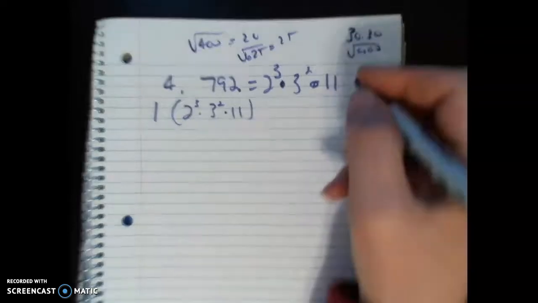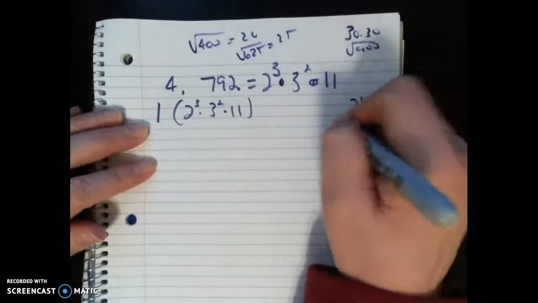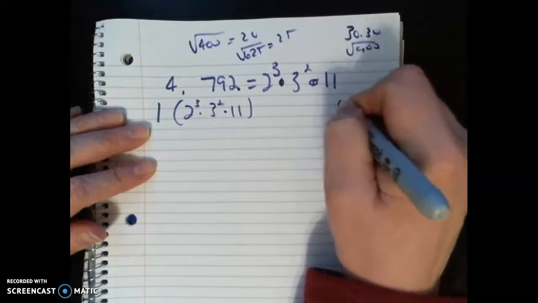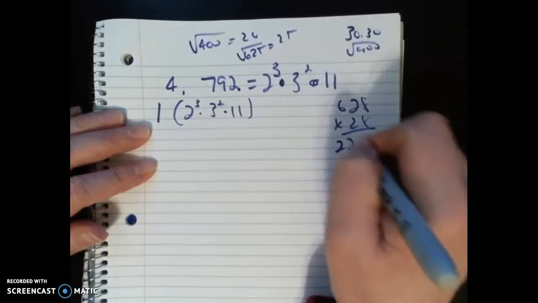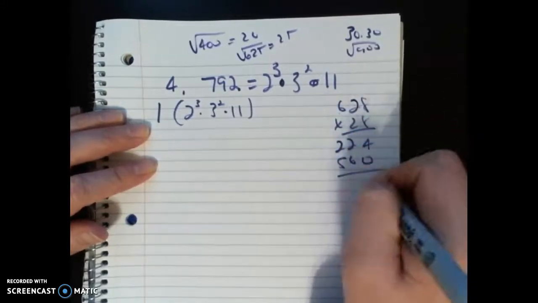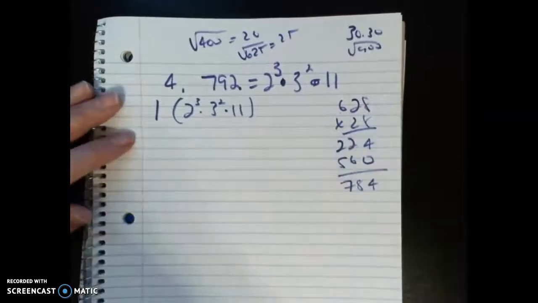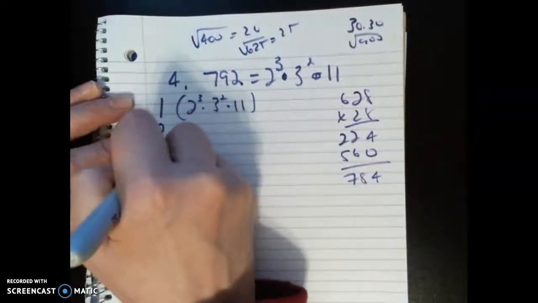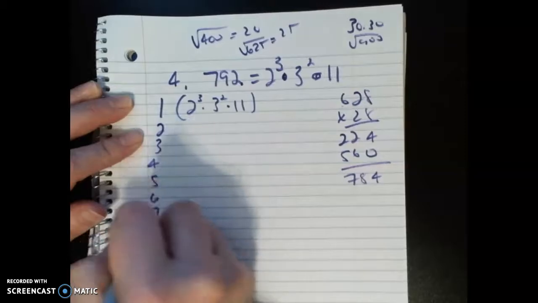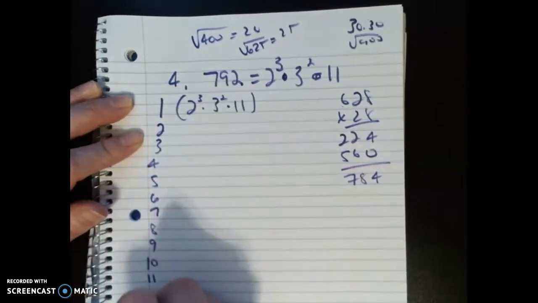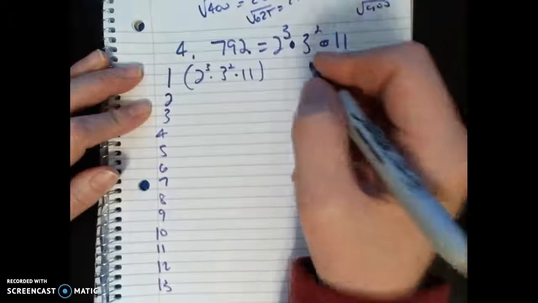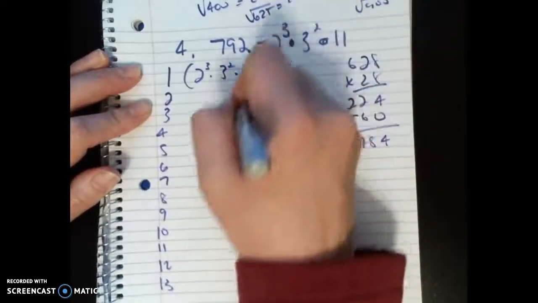If I don't know where to end, I could take, say, 28 times 28. What is that? 784. So I'm guessing 28 or 29 is going to do it. So I'm going to go through 13 there, and I'm going to have to write smaller.